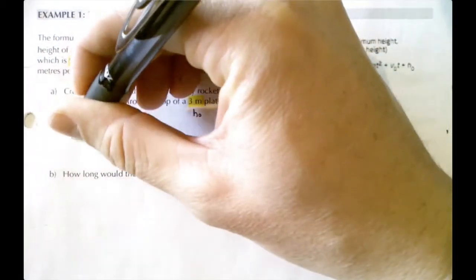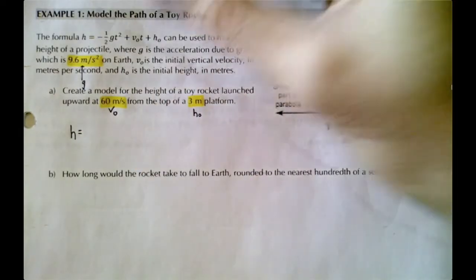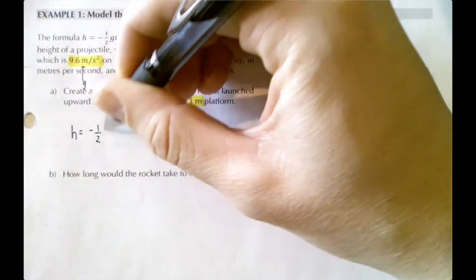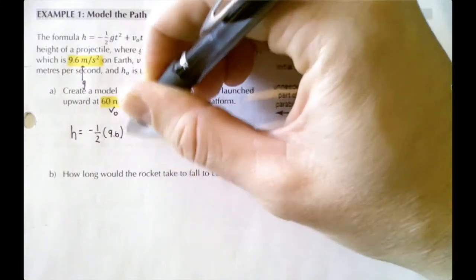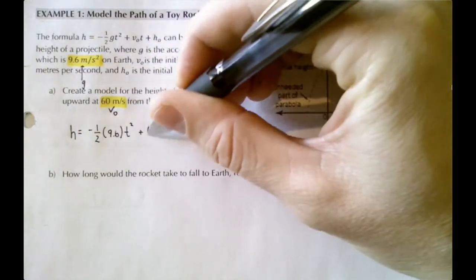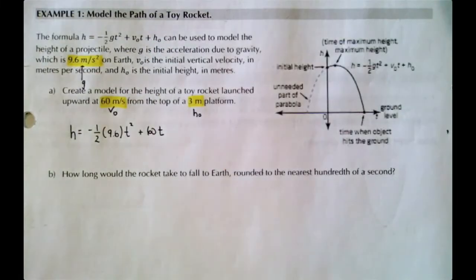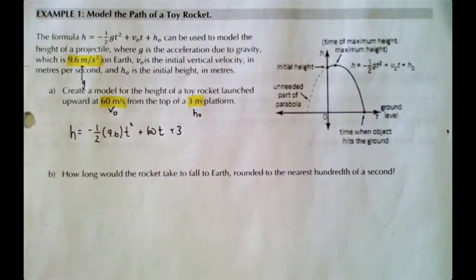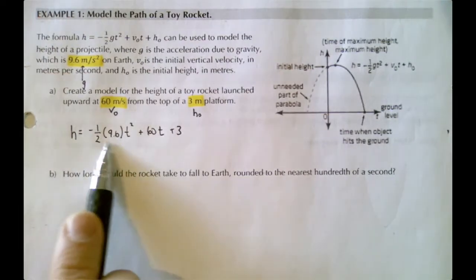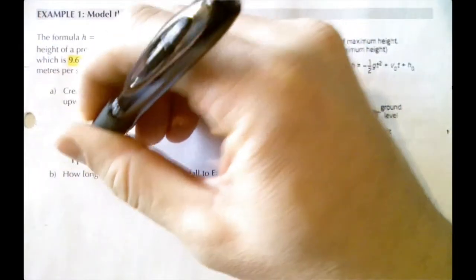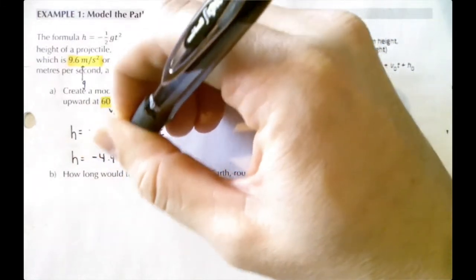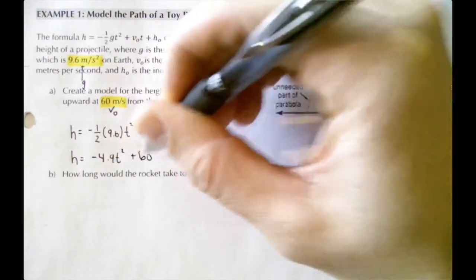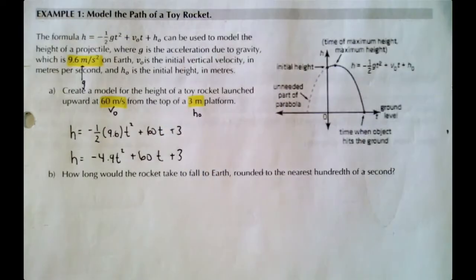So we're going to fill in our equation with this information. We've got -1/2, g is 9.6, and we've got t squared, plus v naught t, which is 60t, plus h naught, which is 3. We can do a little simplifying here. We multiply these two numbers, and we end up with the equation -4.9 t squared plus 60t plus 3. And now we have an equation to model the height of our rocket.